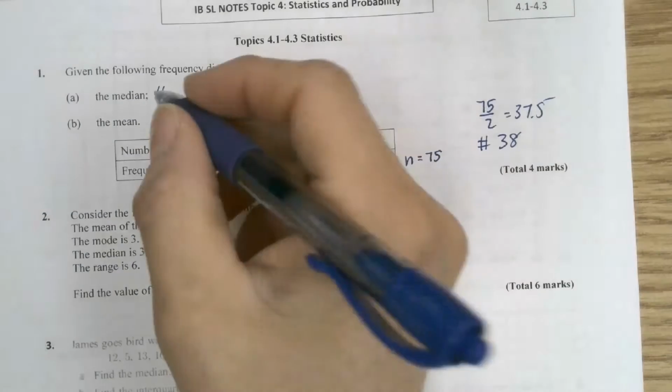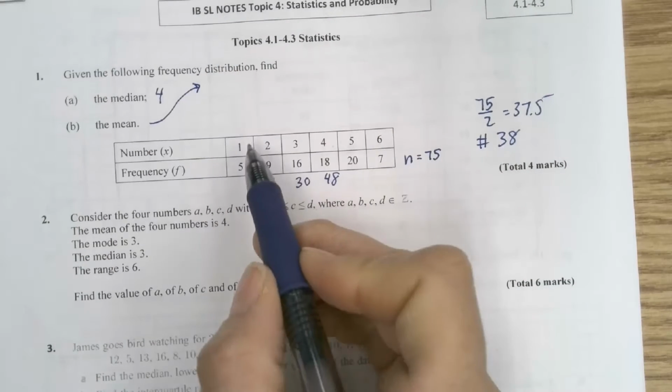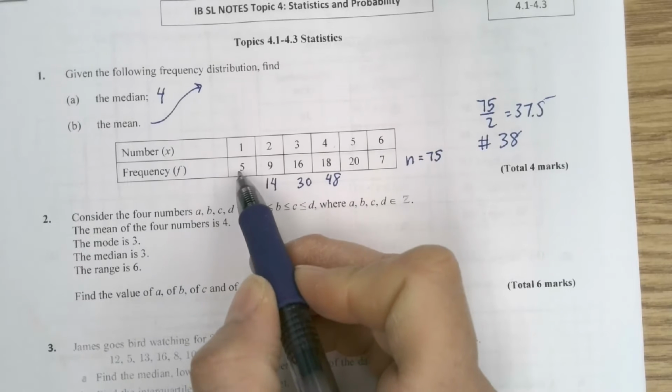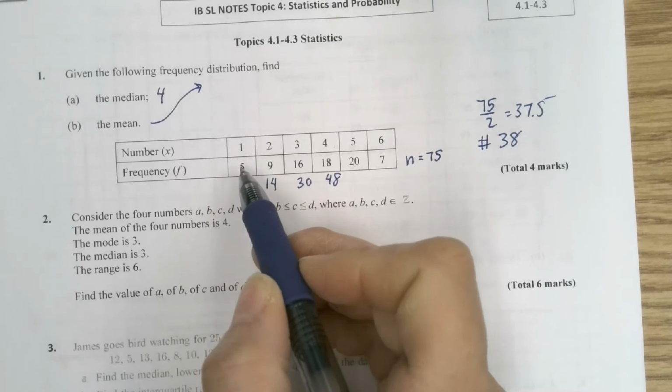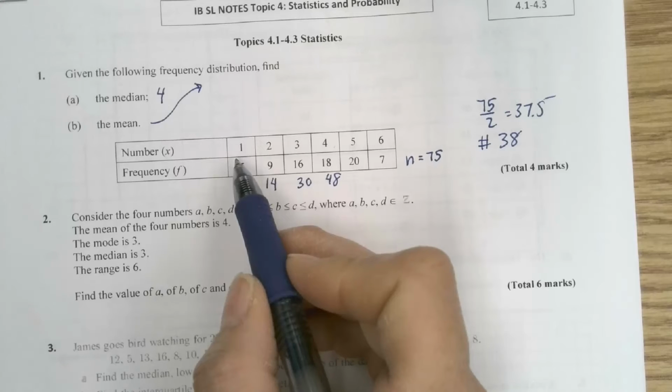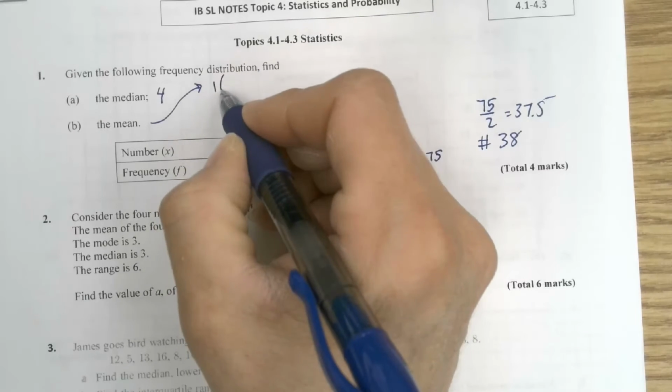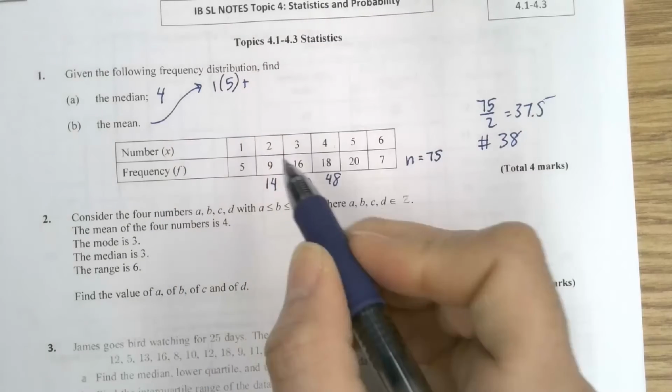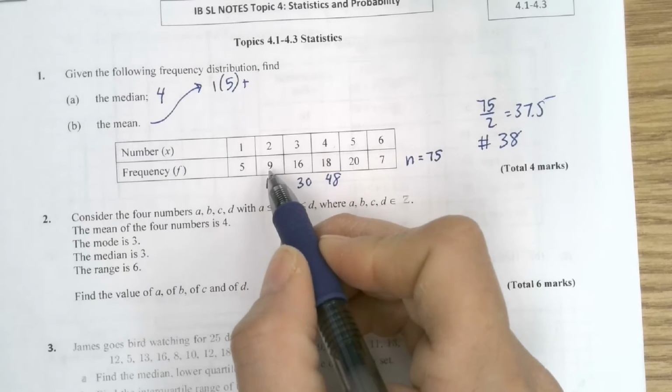So for example, I'm going to come up here. I know that the number 1 exists 5 times. So if I were trying to sum that up, that would be 1 plus 1 plus 1 plus 1 plus 1. The faster way to do that would be 1 times 5. And then I know that I have 9 number 2's.